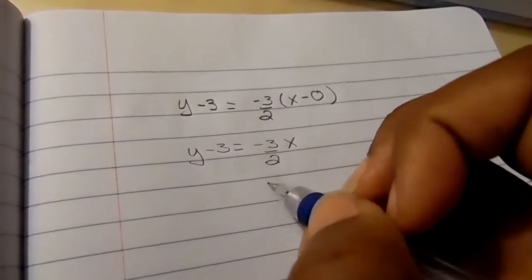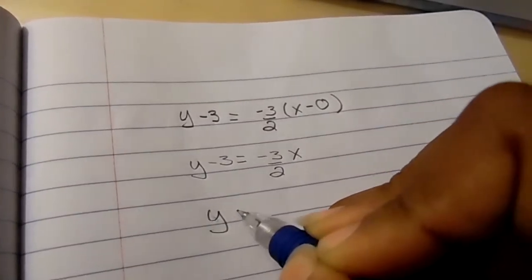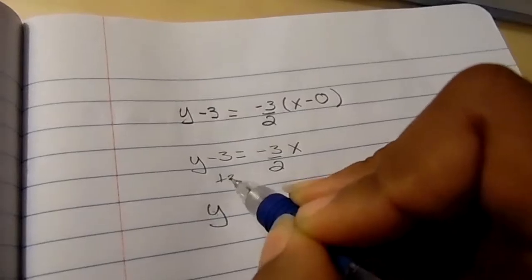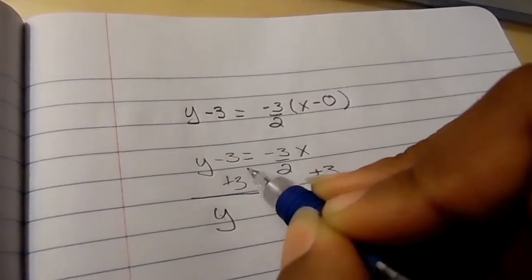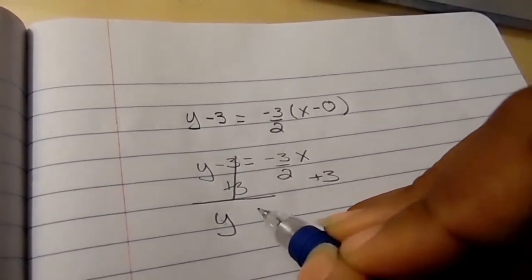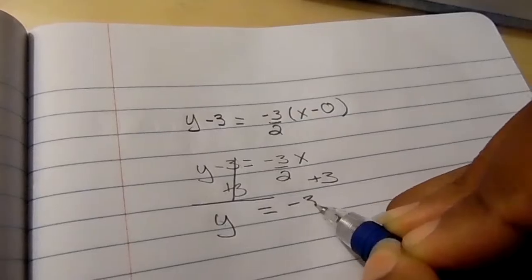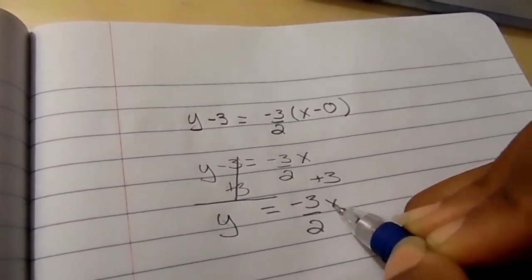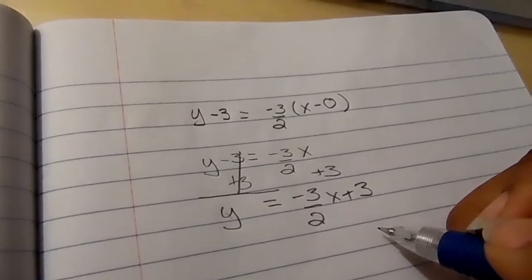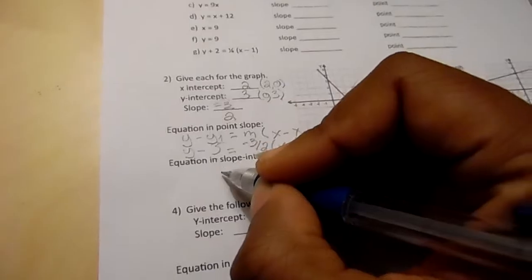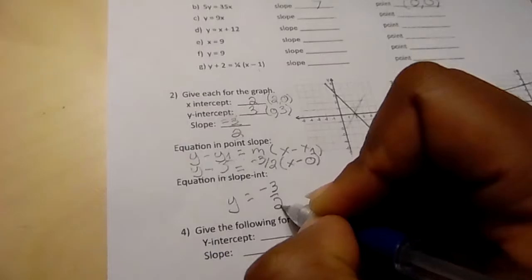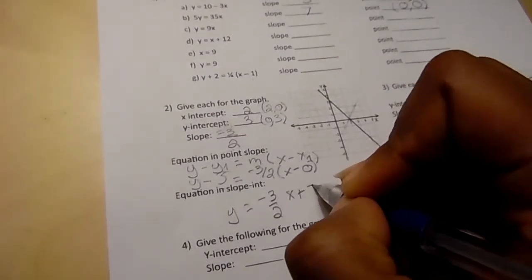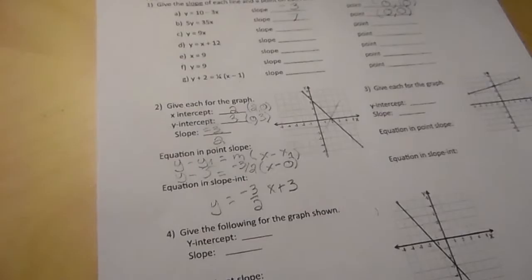So let's add 3 to both sides. That goes away. So we have y is equal to negative 3 over 2 x plus 3. And that's our answer. y is equal to negative 3 over 2 x plus 3. Okay, that's it.